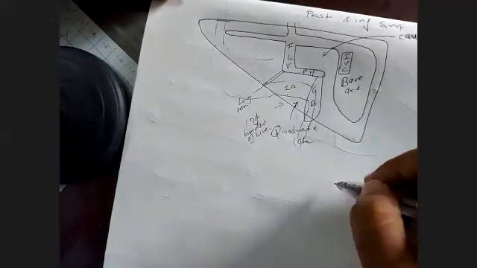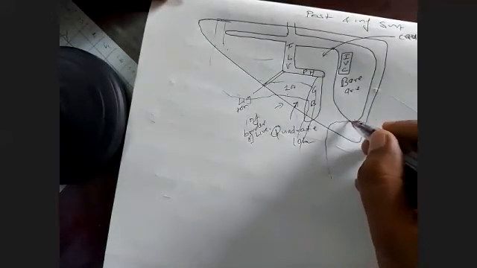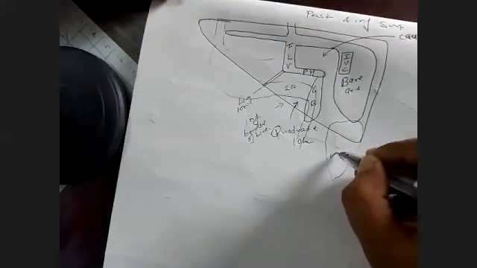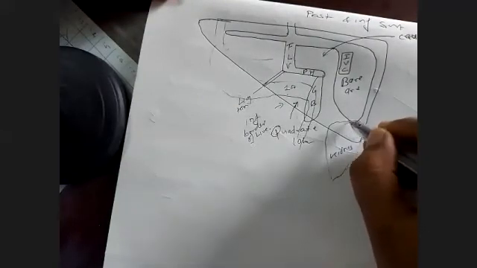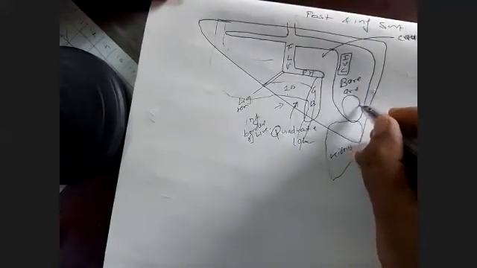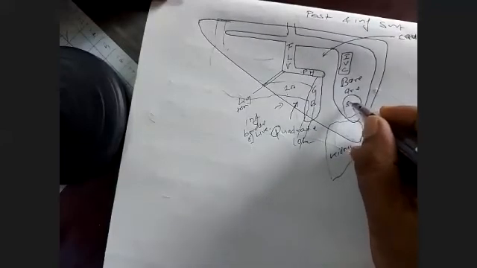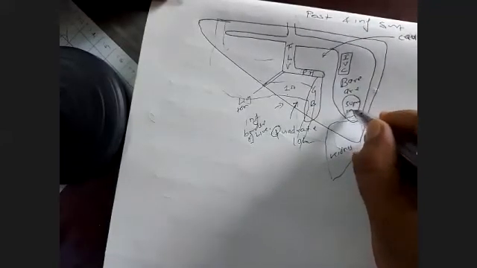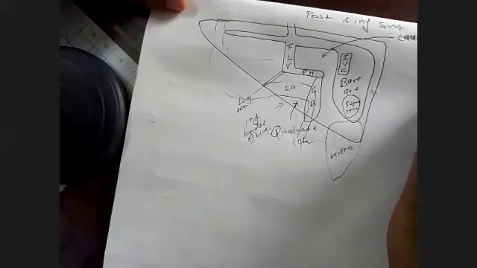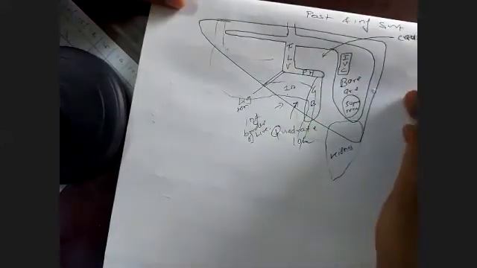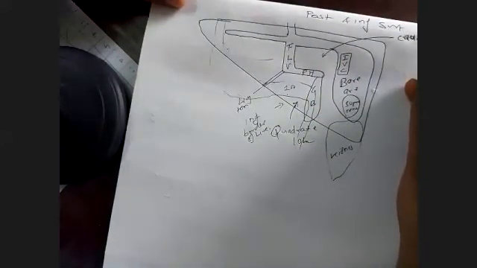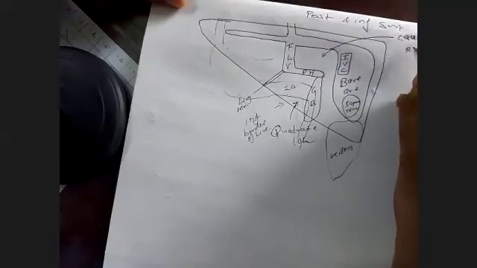The kidney is related here, kidney posteriorly, and above the kidney is the adrenal gland. So the suprarenal gland is related here in this bare area. In this caudate lobe is related the right crus of the diaphragm.